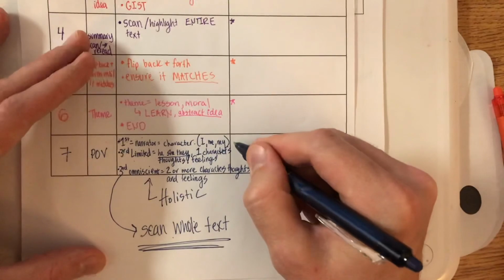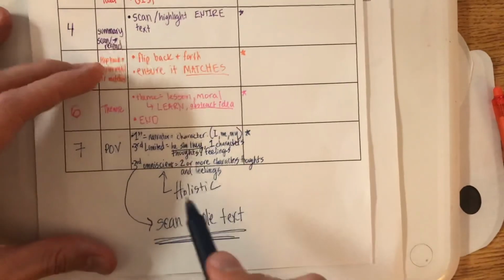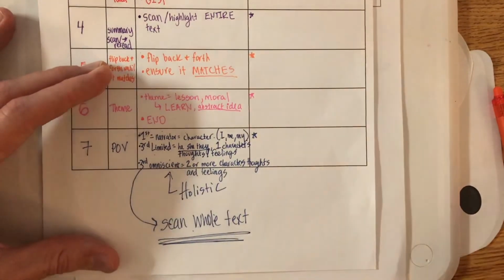What I'd like for you to do is fill in what you're going to do differently next time or when you have your exam tomorrow to make sure you get this question correct.